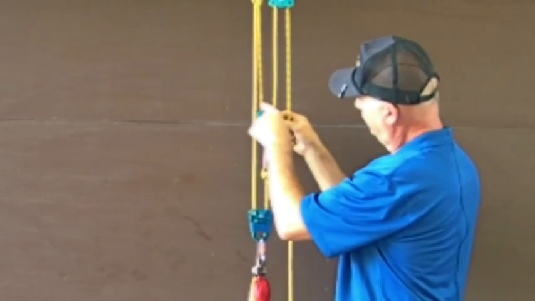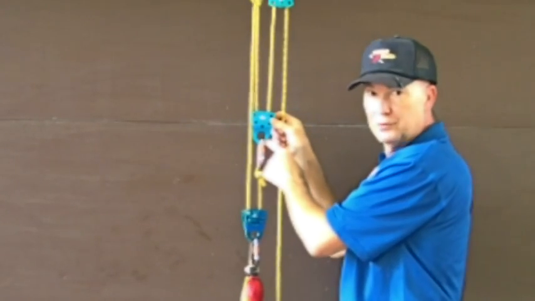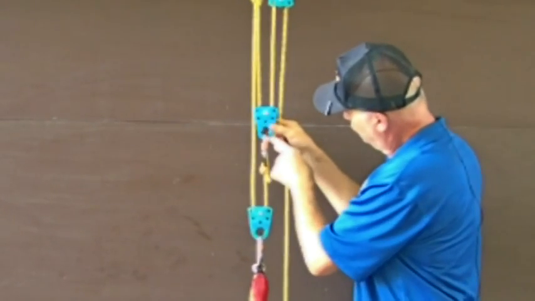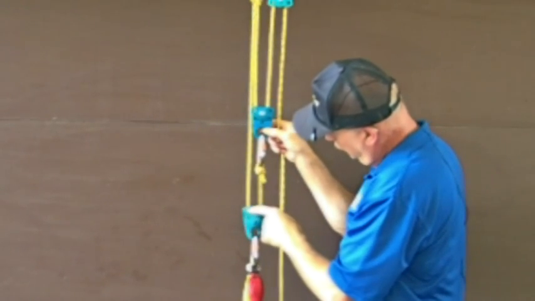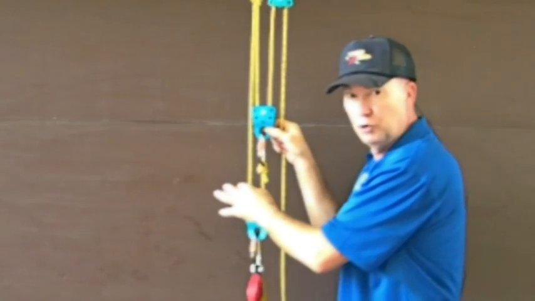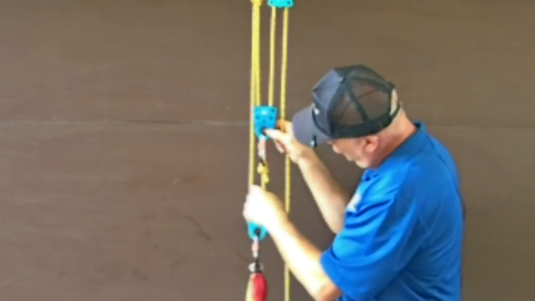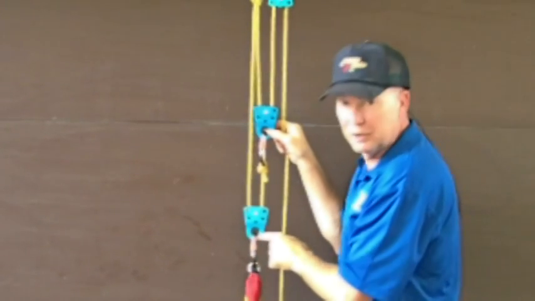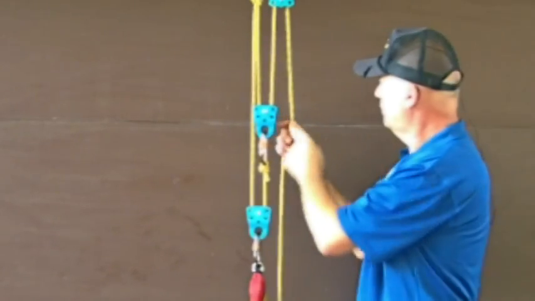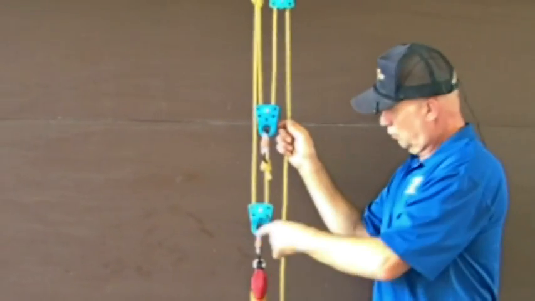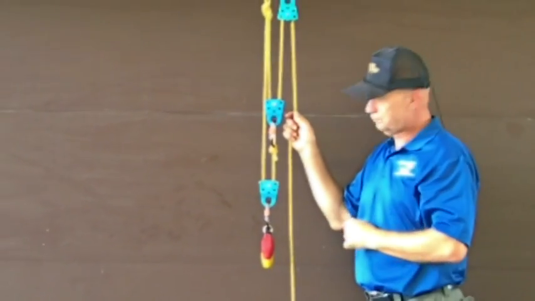So we've got 1 pound plus 1 pound is 2 pounds right here. And look what that does. That applies 2 pounds to this rope, goes through a lossless pulley, and creates 2 pounds right here. 2 pounds plus 2 pounds is 4 pounds. And what did it take to generate that 4 pounds? 1 pound. So we have a 4-to-1.